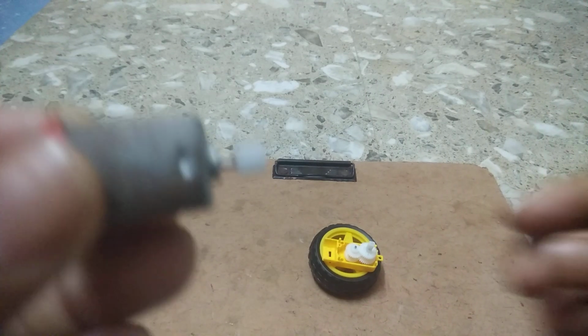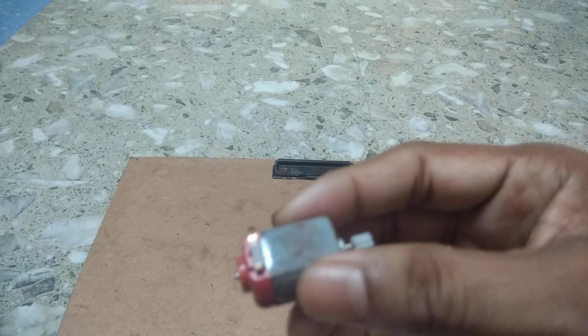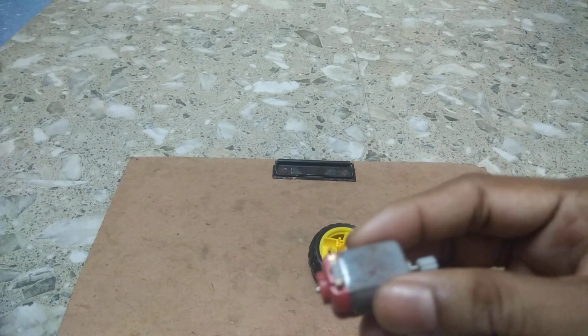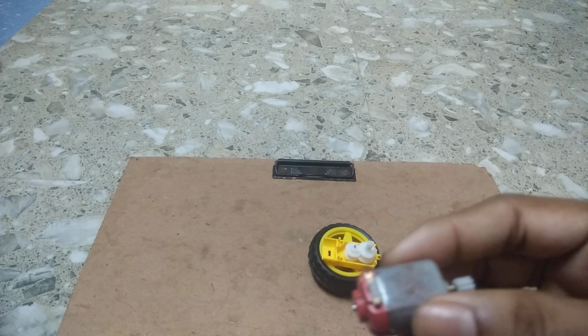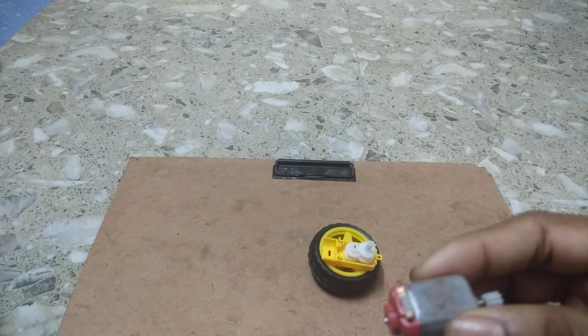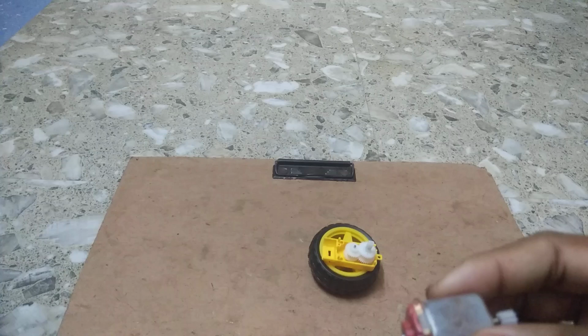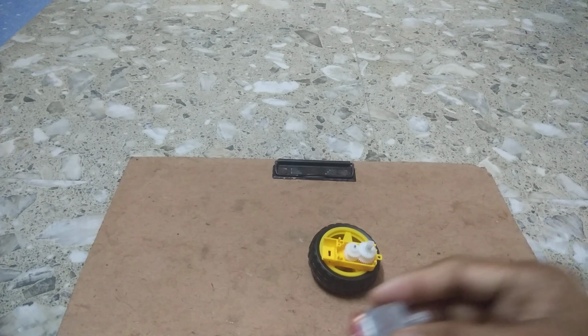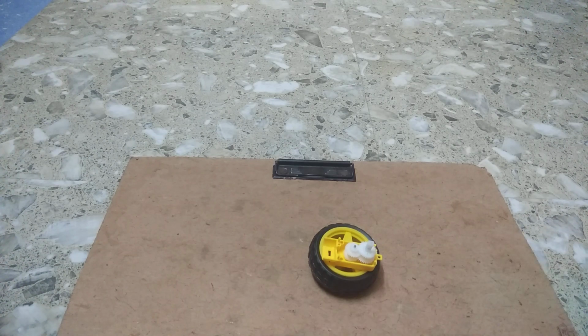You see here, this is a motor coupled with a small gear. You see, this is also one gear. This is gear 1. See, and it will also rotate with the help of a cell. I'll show you how it rotates with the help of a cell.